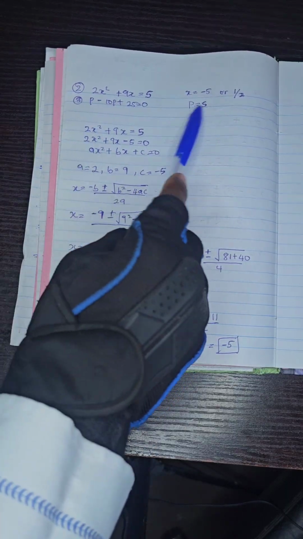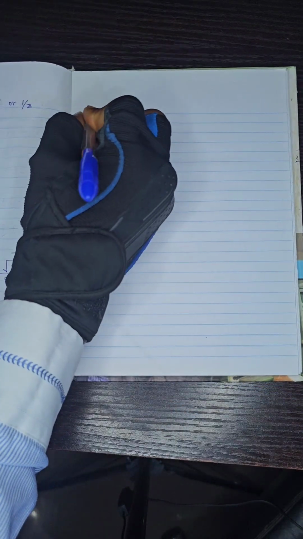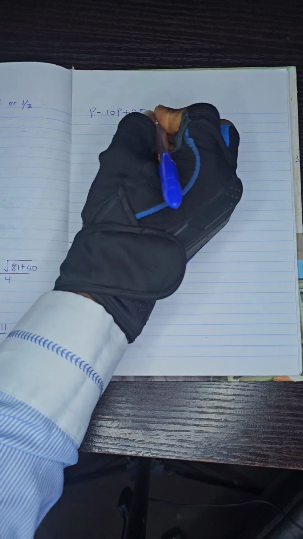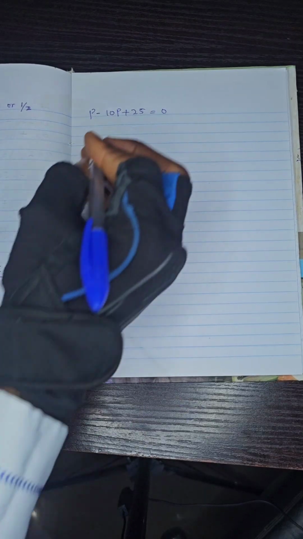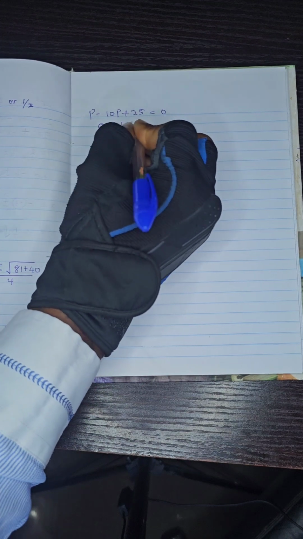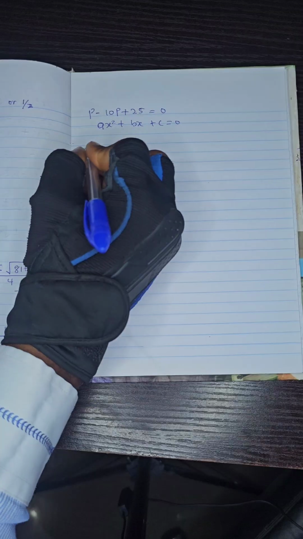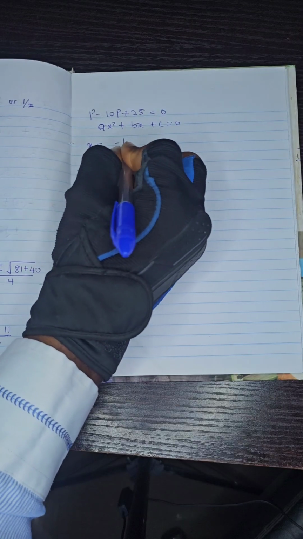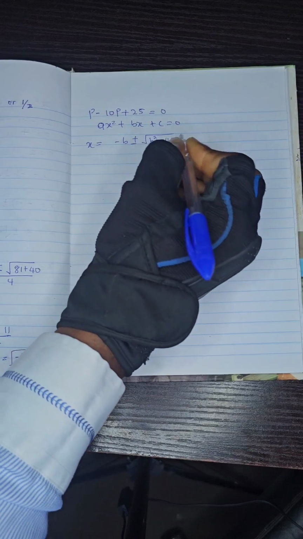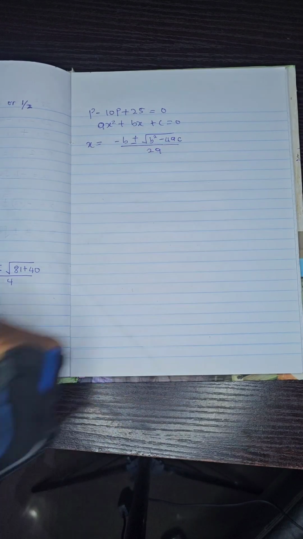So let's solve for this second one. We have p squared minus 10p plus 25 is 0. It's already in standard form, so applying your ax squared plus bx plus c is 0, now bring in the quadratic formula. We have minus b plus or minus square root of b squared minus 4ac, all divided by 2a.